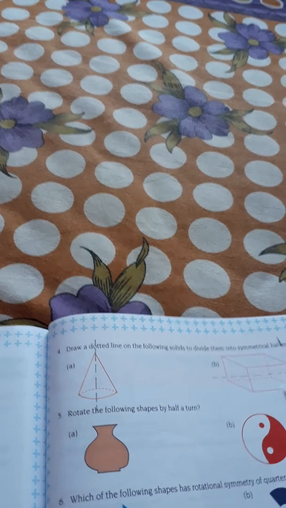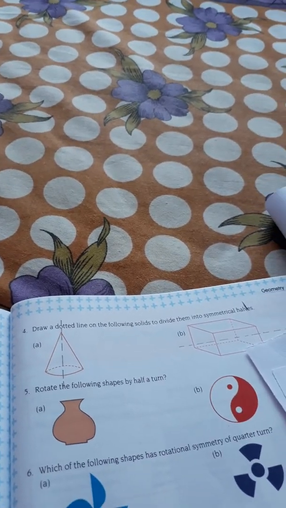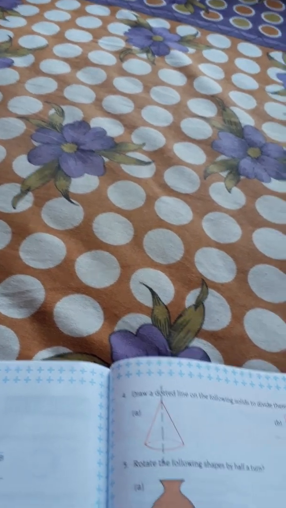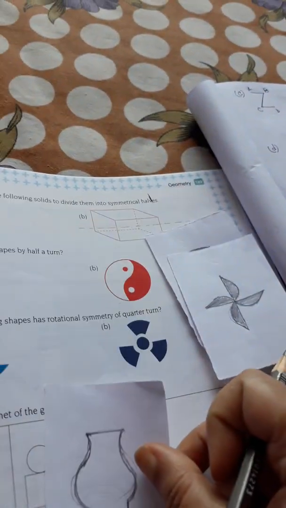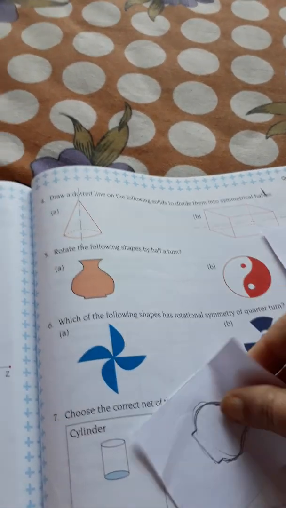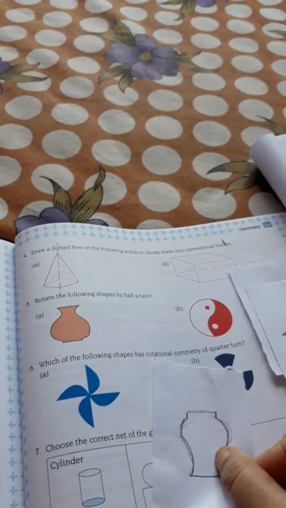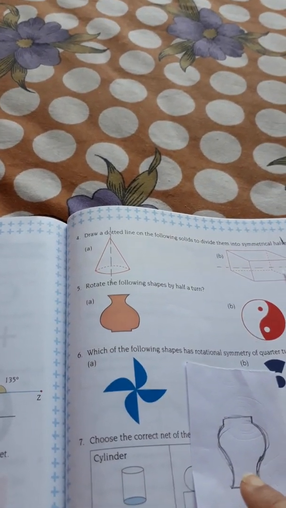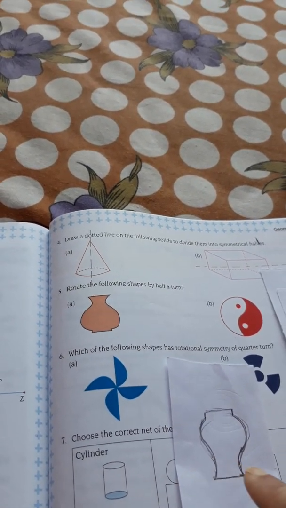So you see the first figure. Rotate the following shape by half a turn. You take this one, this is the shape, now you take a quarter turn and then a half turn. After taking a half turn, this shape looks like this.